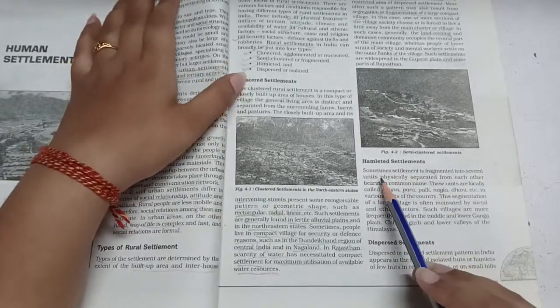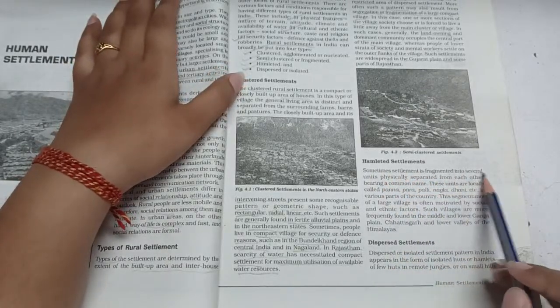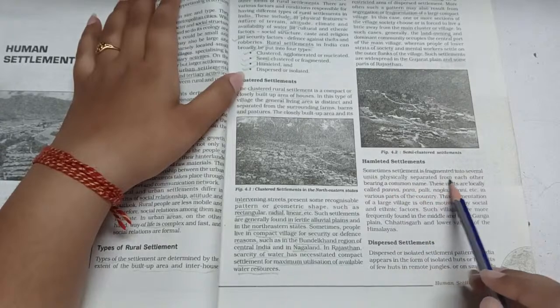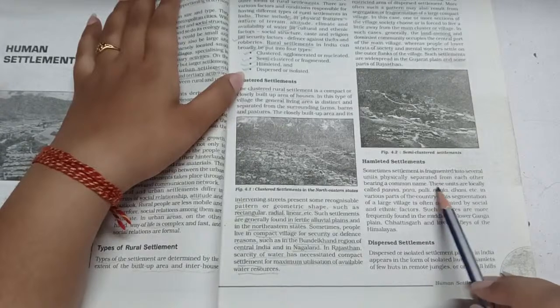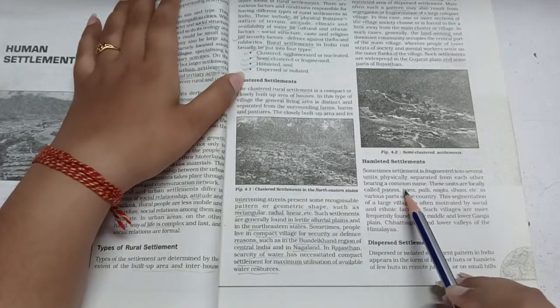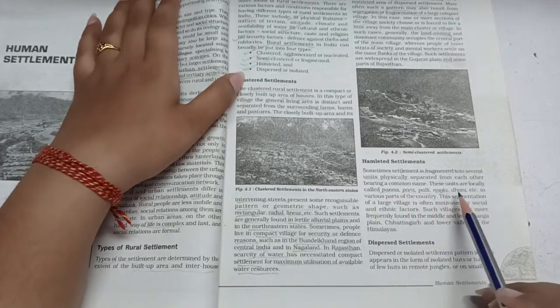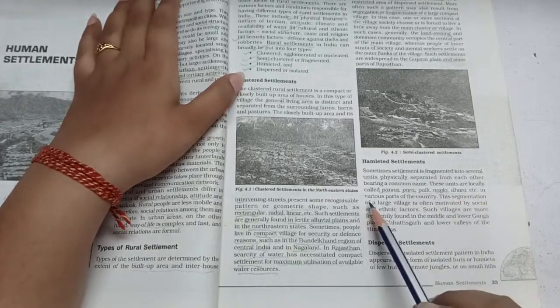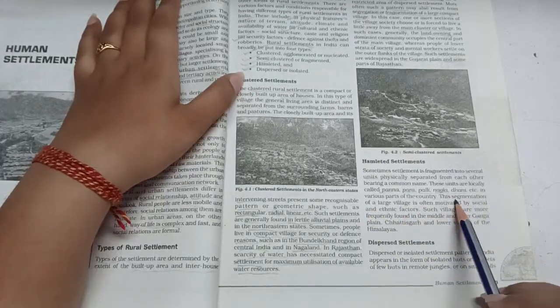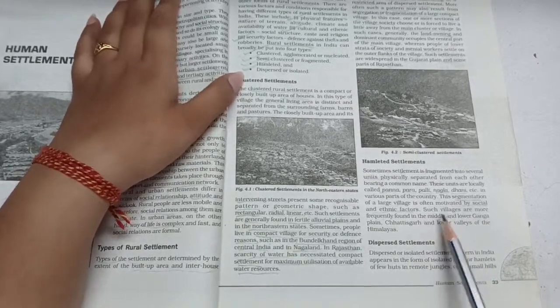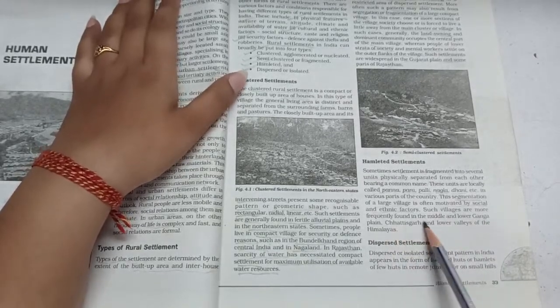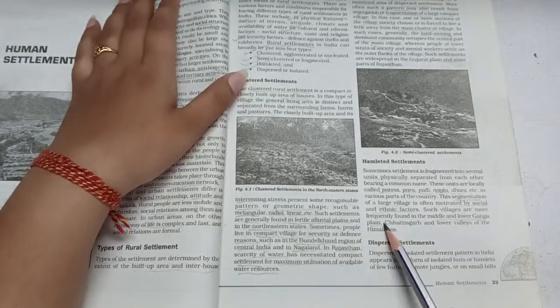Hamleted settlements. Sometimes a settlement is fragmented into several units physically separated from each other, bearing a common name. These units are locally called Panna, Para, Pali, Nagla, Dhani, etc. in various parts of the country. This segmentation of a large village is often motivated by social and ethnic factors. Such villages are more frequently found in the middle and lower Ganga plain, Chhattisgarh, and lower valleys of the Himalayas.